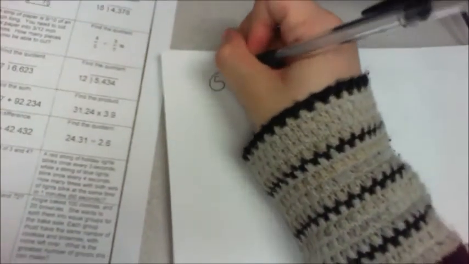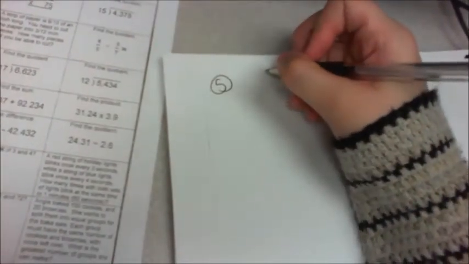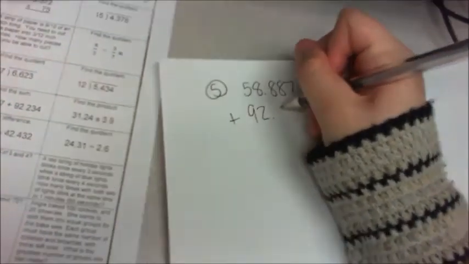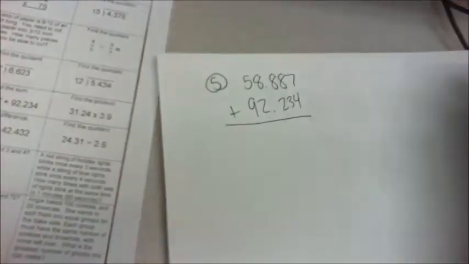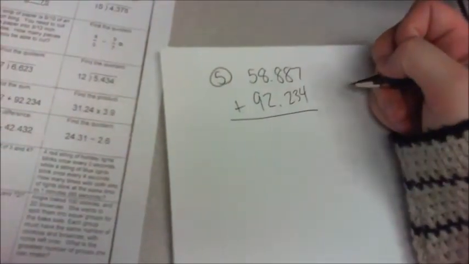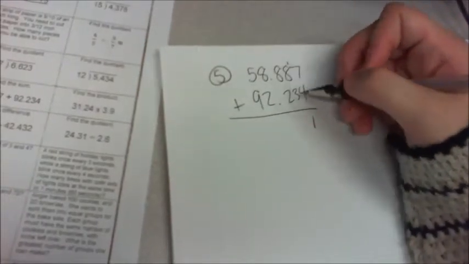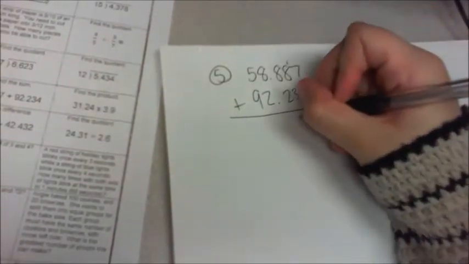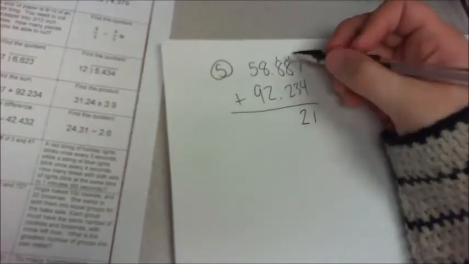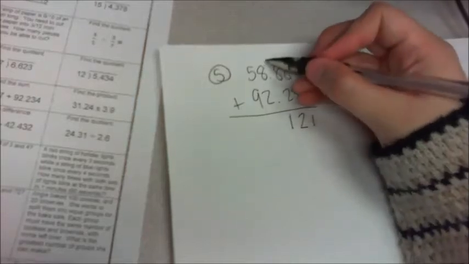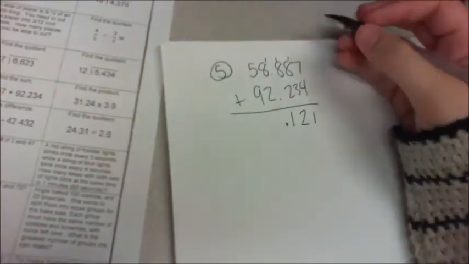Number 5 is to find the sum of these decimals, but every single one has the same amount of numbers after the decimal, so there's no issue with lining them up correctly. 7 plus 4 is 11, carry the 1. 8 plus 1 plus 3 is 12, carry the 1. 8 plus 1 plus 2 is 11, carry the 1, bring down your decimal.